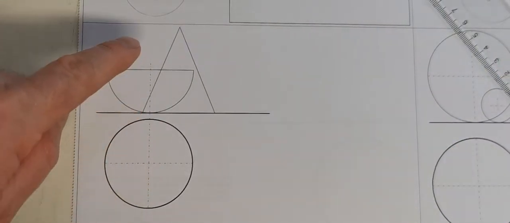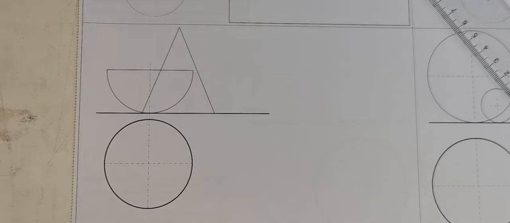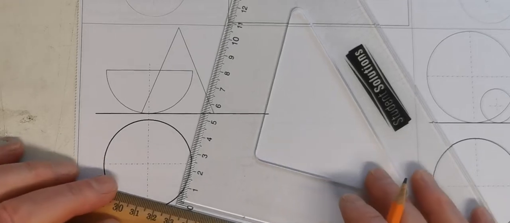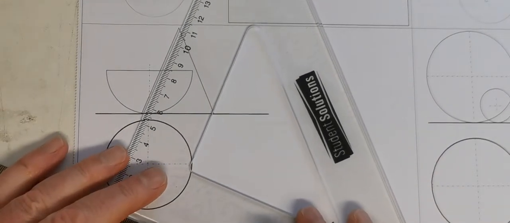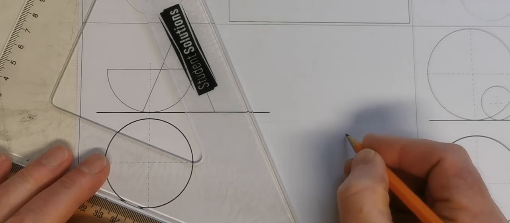Now this is for a hemisphere and a cone. Okay, so it said locate the cone in plan. So again, it's pretty much the same, but we're going to leave the hemisphere where it is.